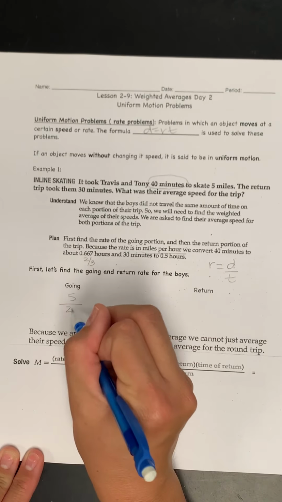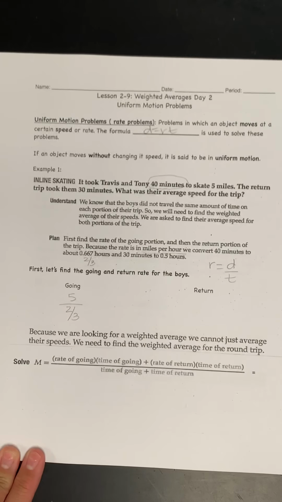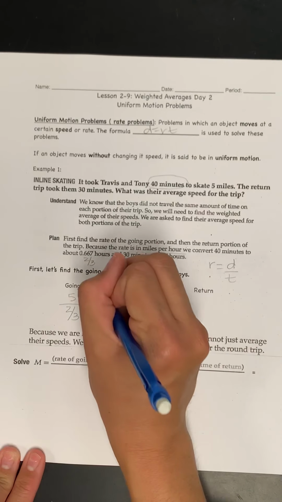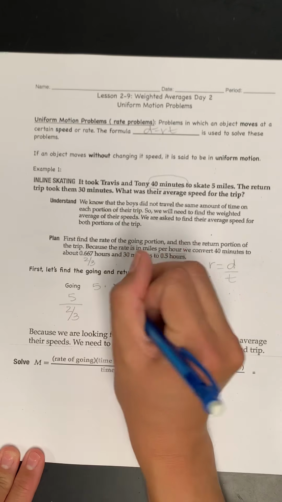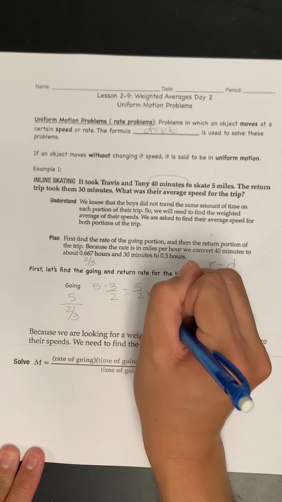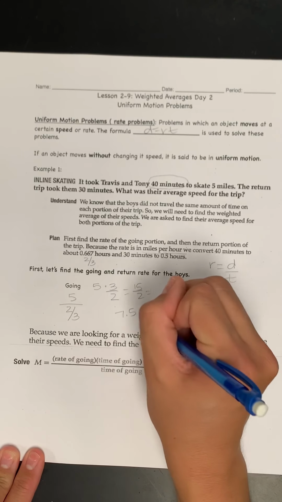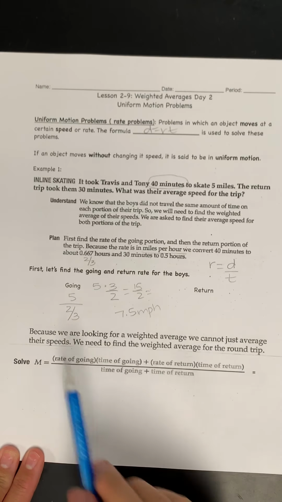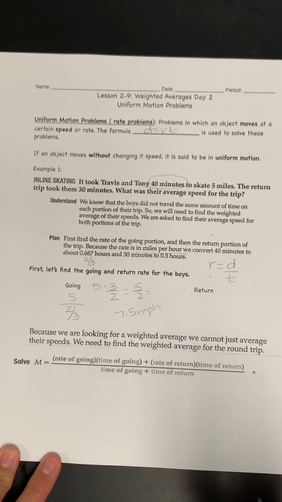So I'm going to do 5 divided by 2/3, which is that complex fraction. So if I do keep, switch, flip, I end up getting 15/2, which equals 7.5 miles per hour as the rate of them going. To figure out the rate of the return, same idea.